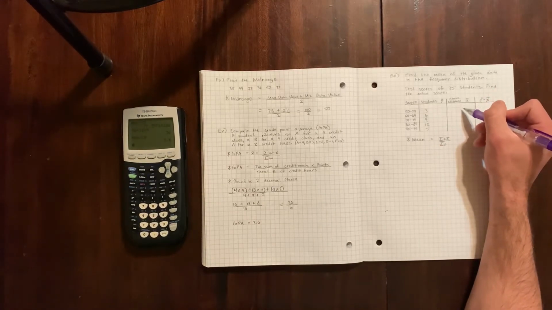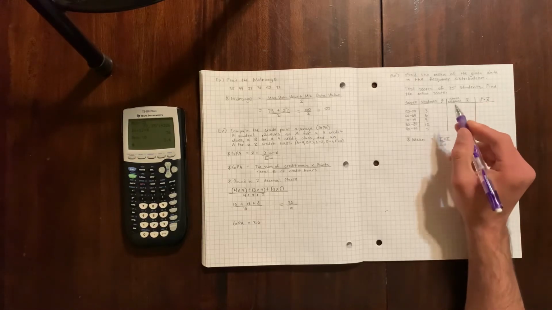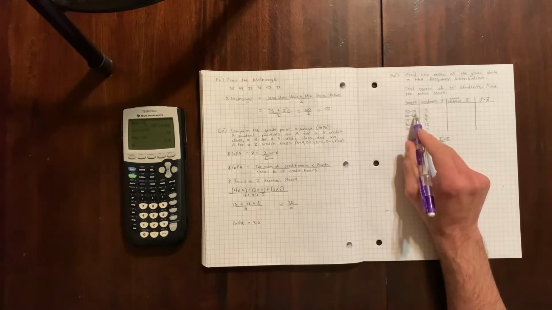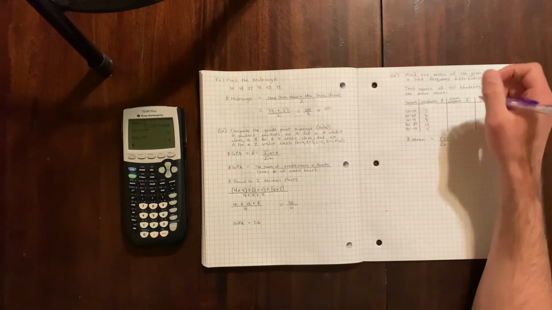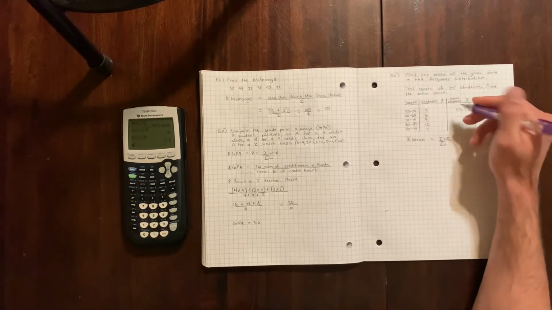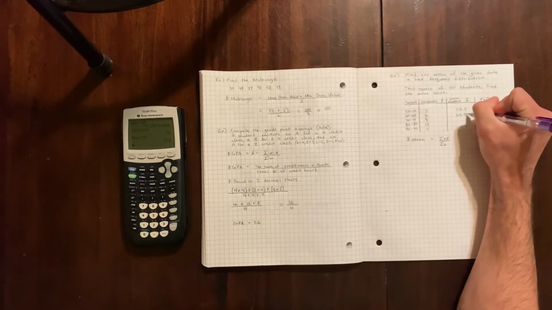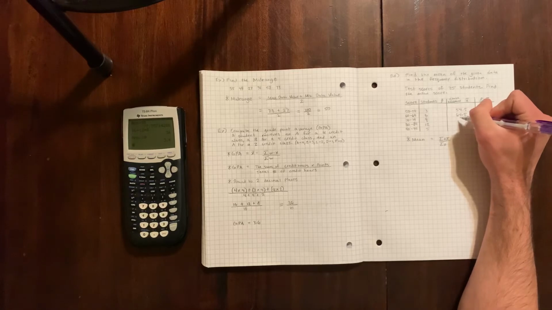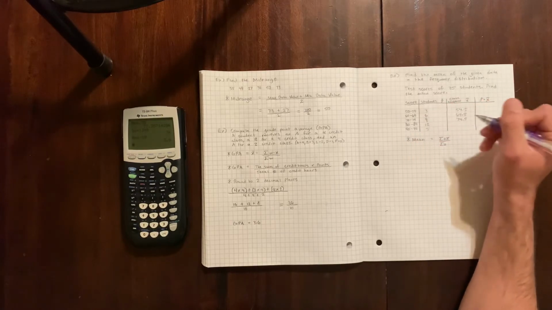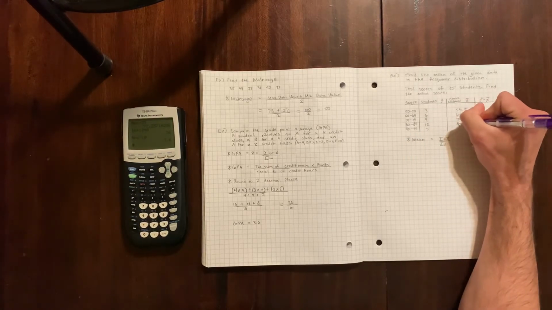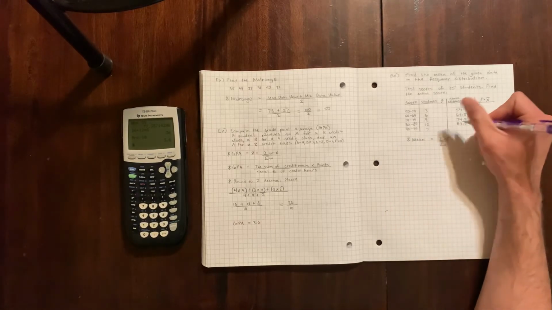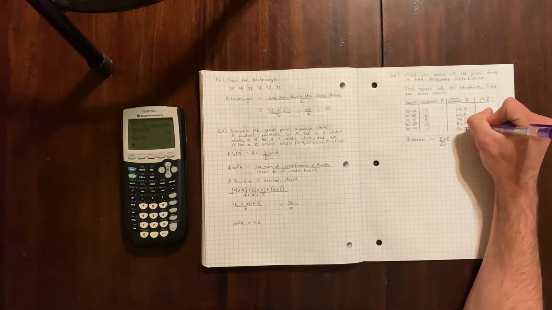So now for these class midpoints for this column, we find the mean of these two. So 50 plus 59 divided by 2 is 54.5. 60 plus 69 divided by 2 is 64.5. 70 plus 79 divided by 2 is 74.5. 80 plus 89 divided by 2 is 84.5. 90 plus 99 divided by 2 is 94.5.